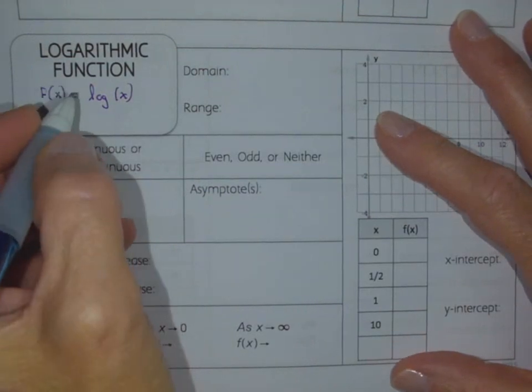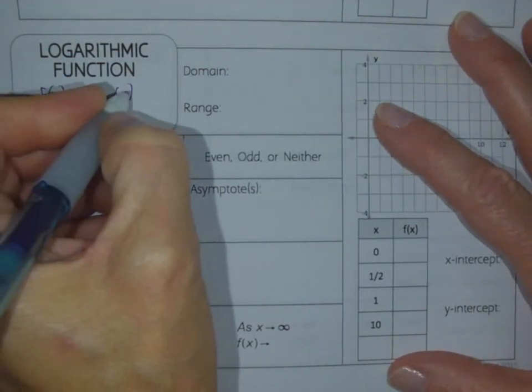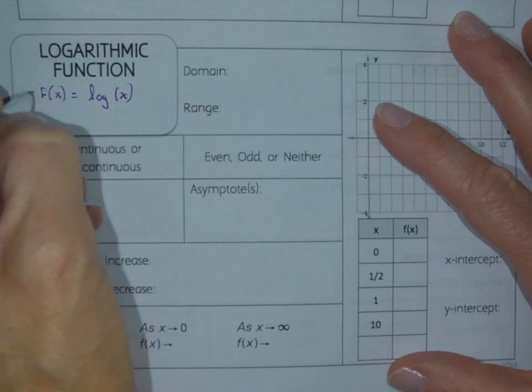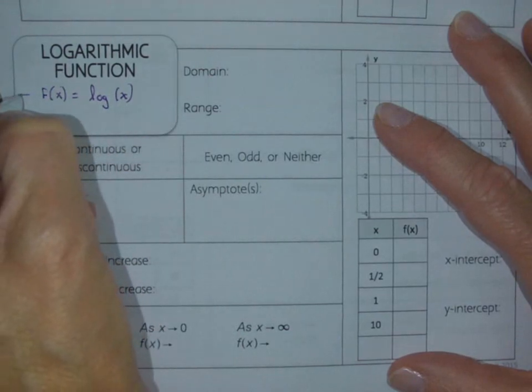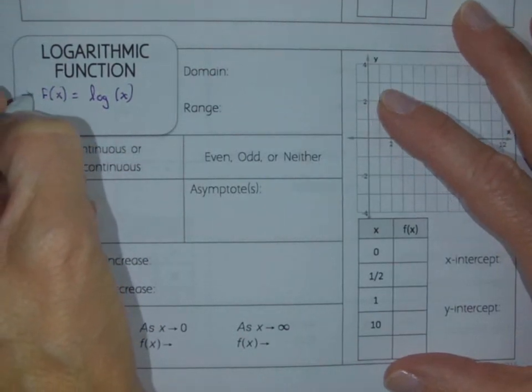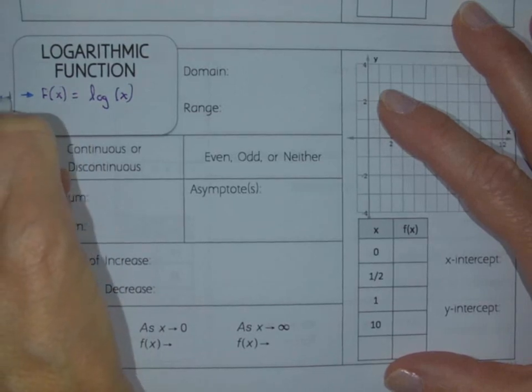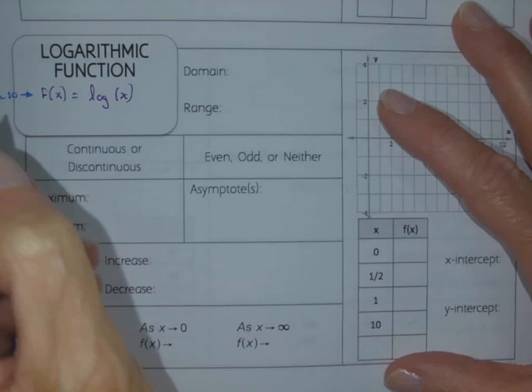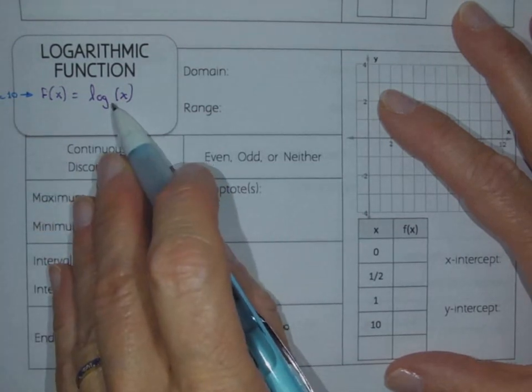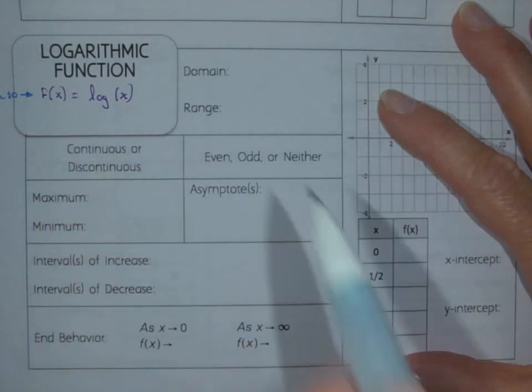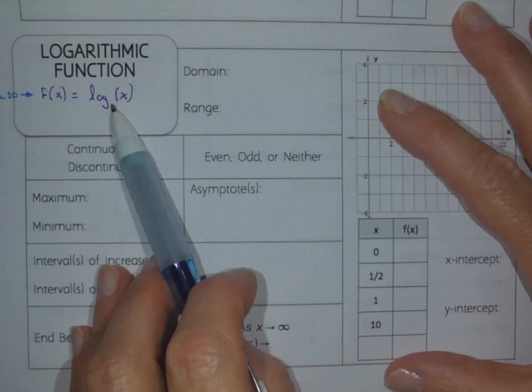Remember that this would imply I'm using a base 10 when you don't see a base written here as a subscript. Then it's a base 10, commonly known as the common logarithms.